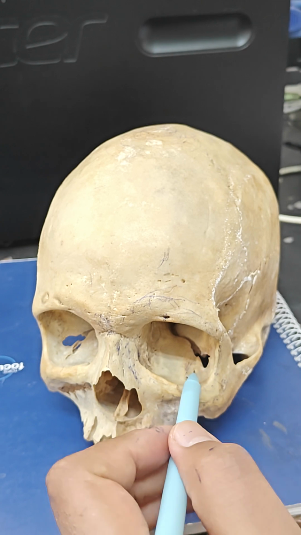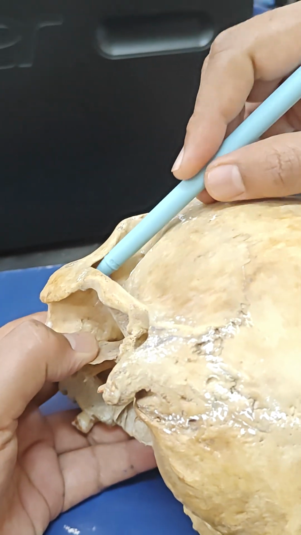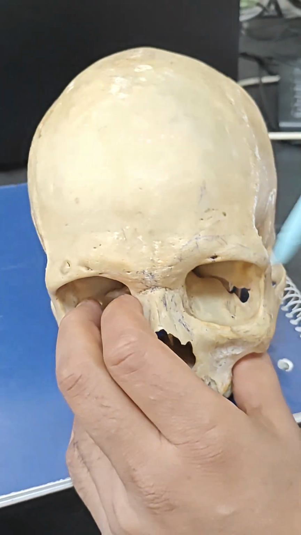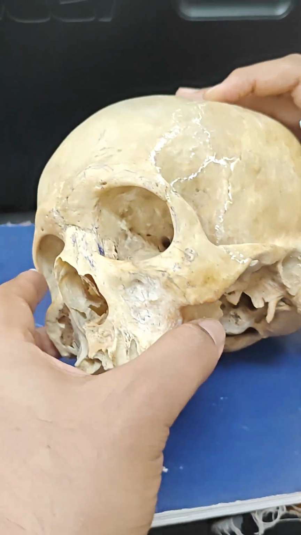the orbit. And the last surface of the zygomatic bone, posteriorly, is called the temporal surface, which lies over the temporalis muscle, and it also communicates with the infratemporal fossa.